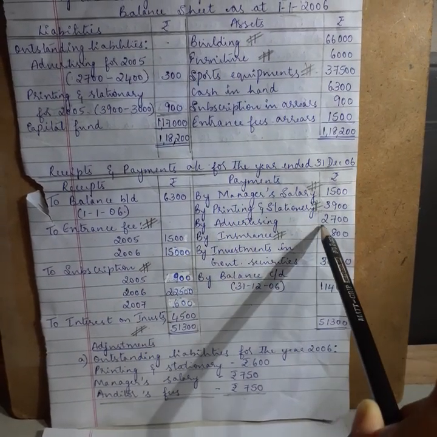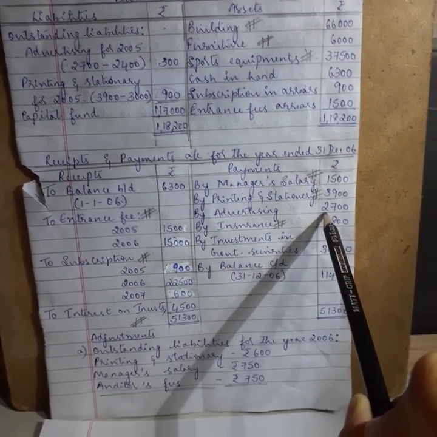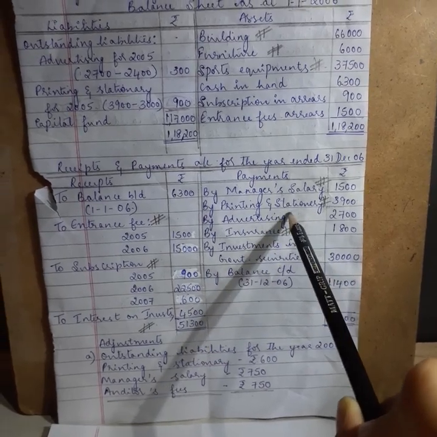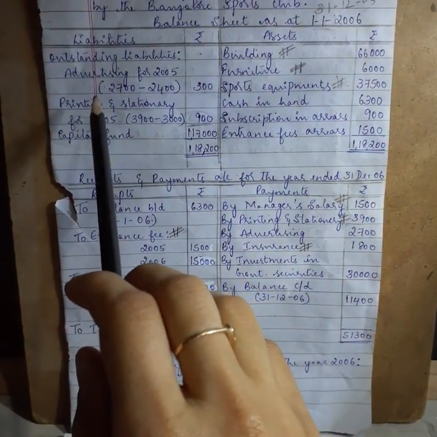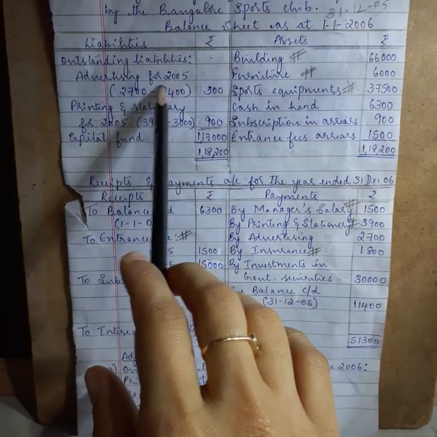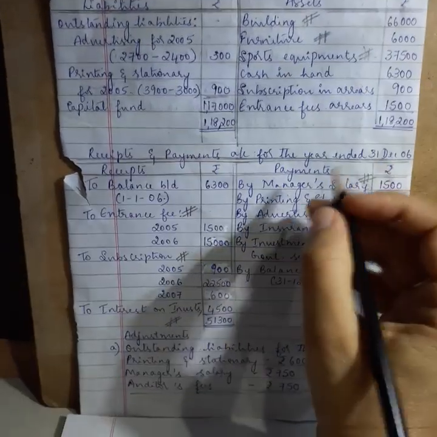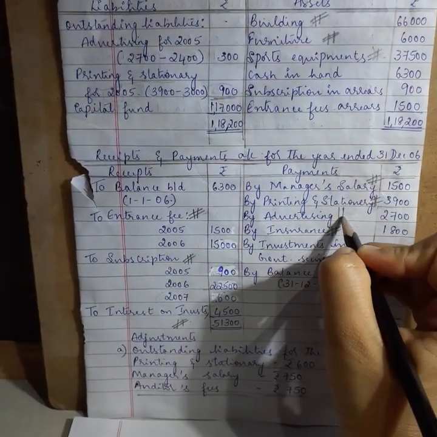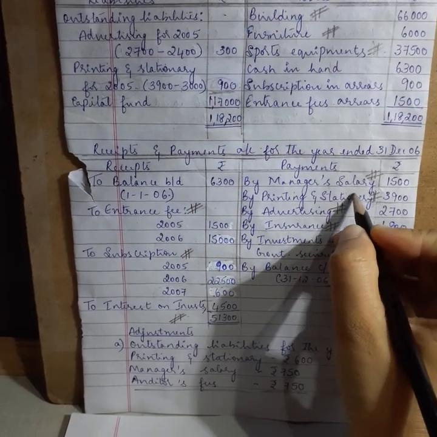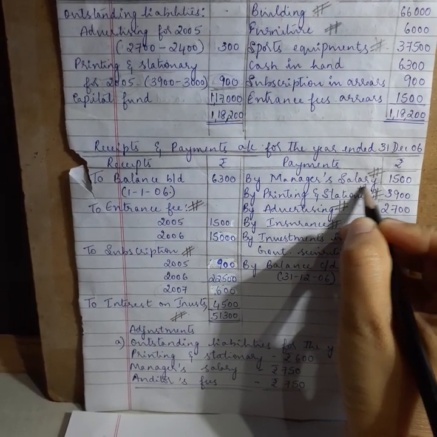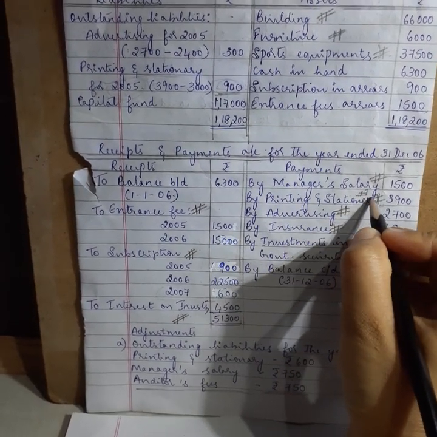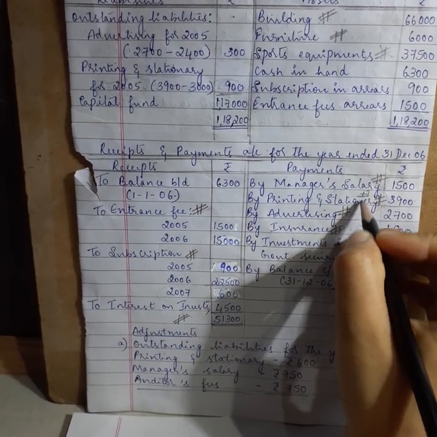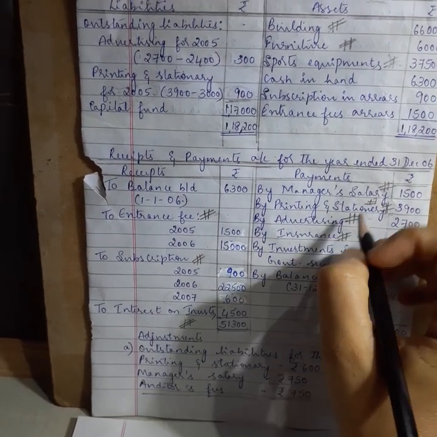By advertising 2,700. We don't have any adjustment here, only in the balance sheet. Again, we have advertising for the year 2005. So I'll put one more star mark here. That means there is one item in the adjustment. For printing and stationery also, I'll put one more star. So two adjustments are there. One is given in the adjustment and one is given in the balance sheet. Advertising is only given in the balance sheet.